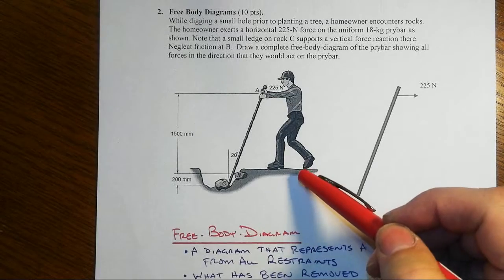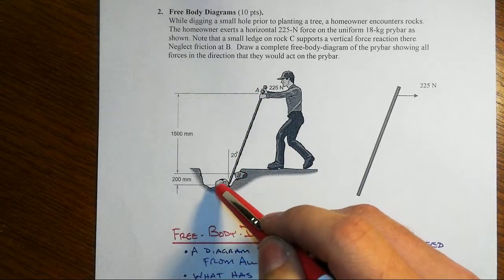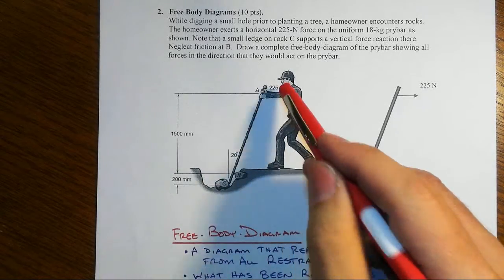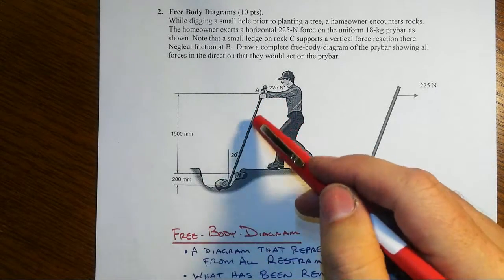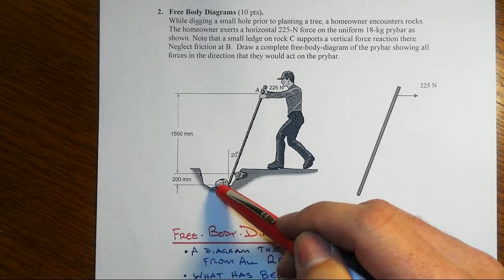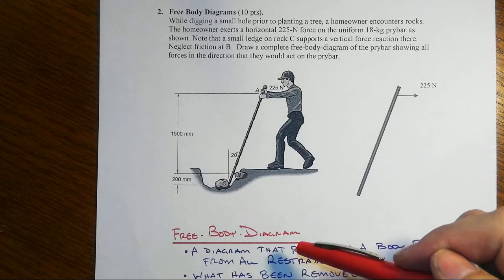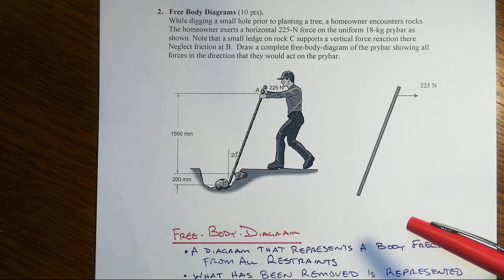All right, so let's go back now to this specific situation. We have this prybar, a rock down here at B, another rock here at C. We're tugging on the prybar. Physical reality is that we set this up this way to try to dislodge and move this rock down here. That point B, that rock becomes our leverage point. That's what's really going on.